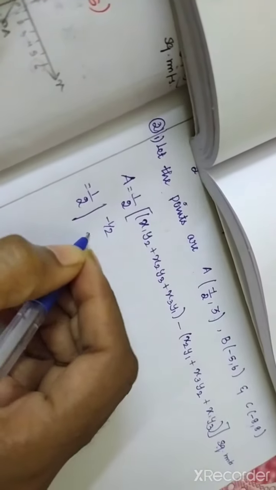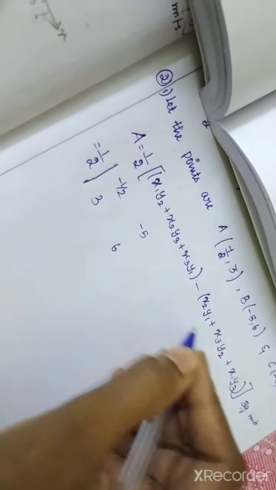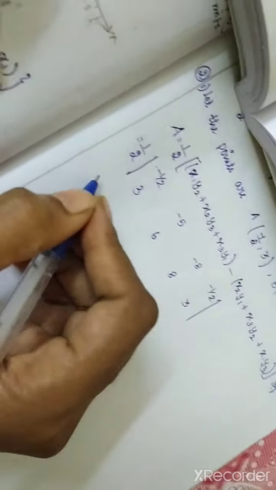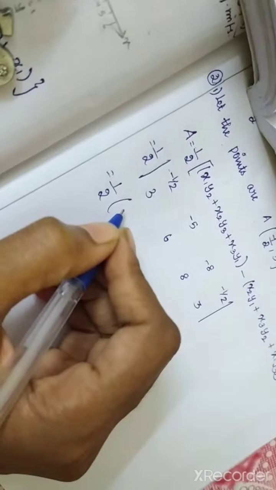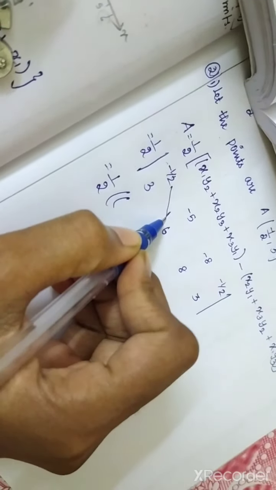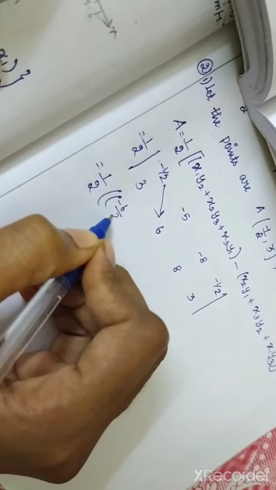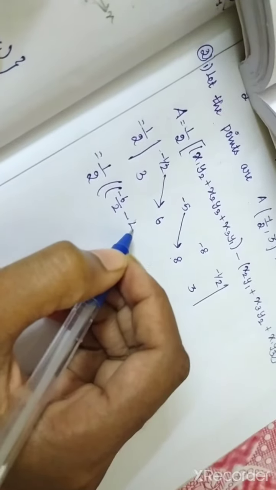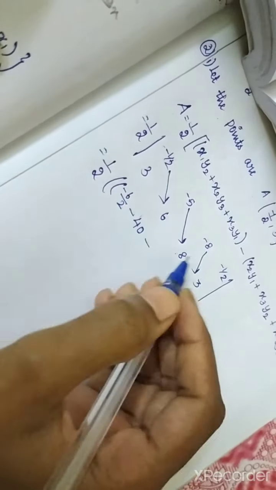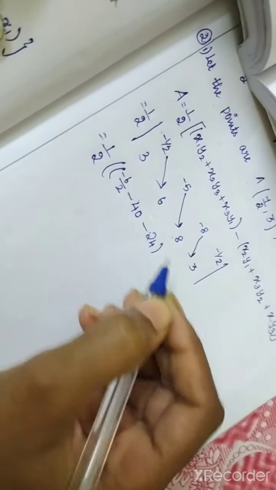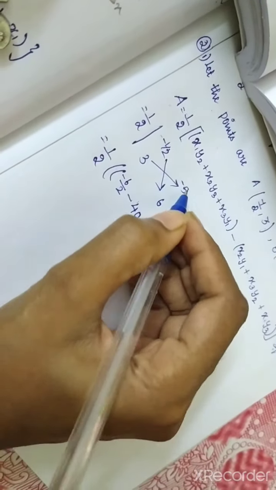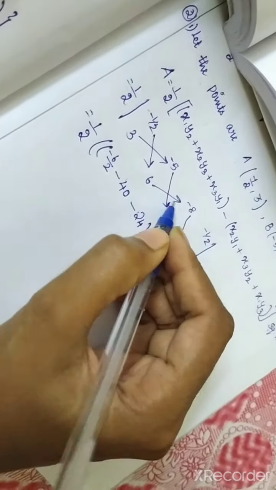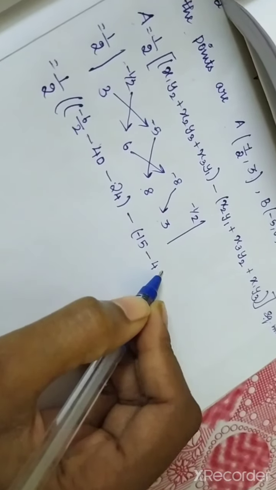So minus 1 by 2, 3, and minus 5, 6, and minus 8 plus 8. Again minus 1 by 2 and 3. That's it. Okay, so 1 by 2, this and this: minus 6 by 2. Then this, minus into plus, minus 5 8s are 40. And this, minus 8 3s are 24. Then subtraction of this and this: 5 into 3, 5 3s are minus, because it is a minus. This is minus 8 6s are 48.